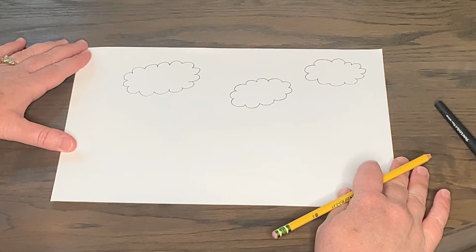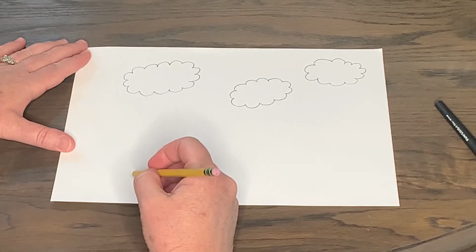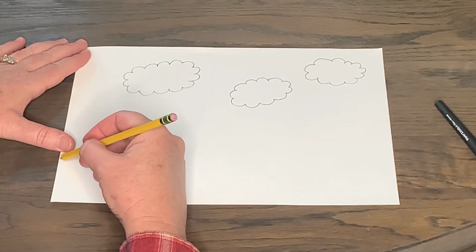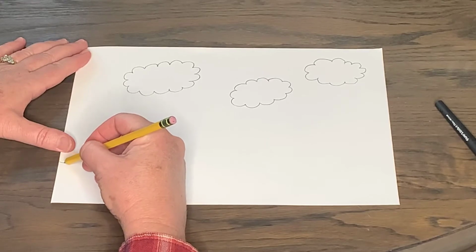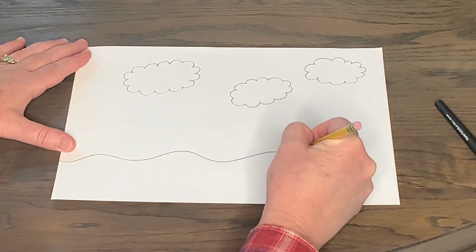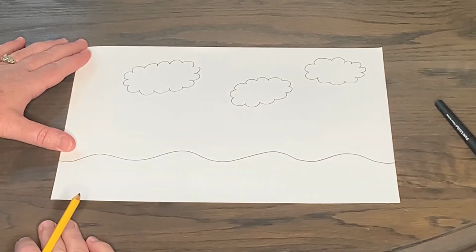So we're going to create wavy lines to represent the water and the ocean. And this is not a still day. The wind is blowing, there's going to be rain and thunder and lightning. So let's make this water wavy. So I'm going to make waves all the way through the bottom of my paper.